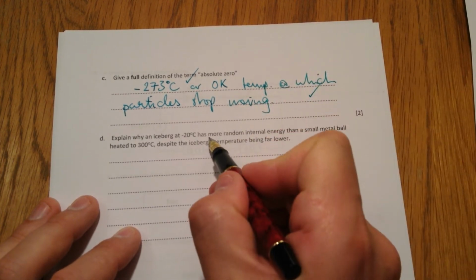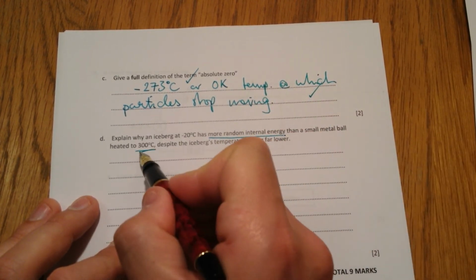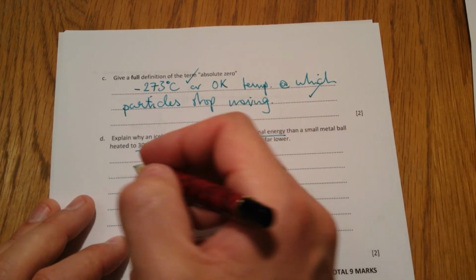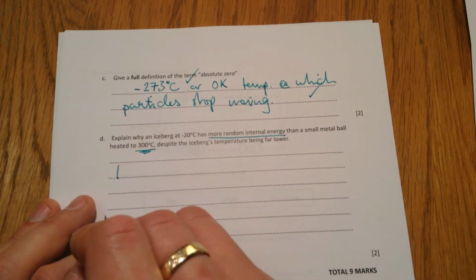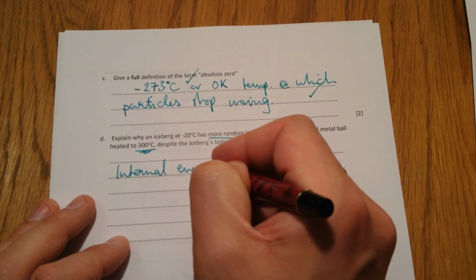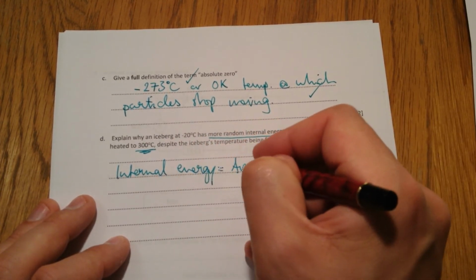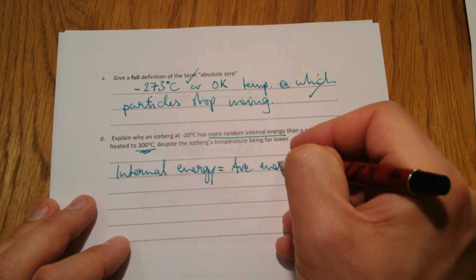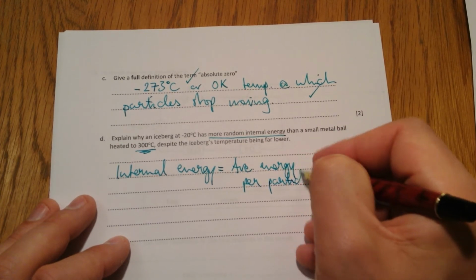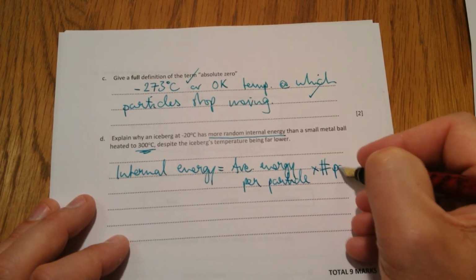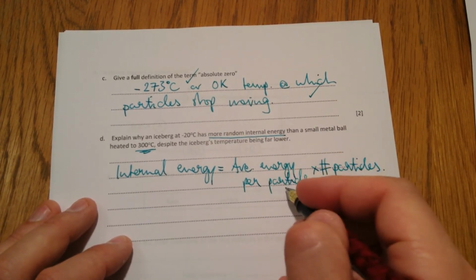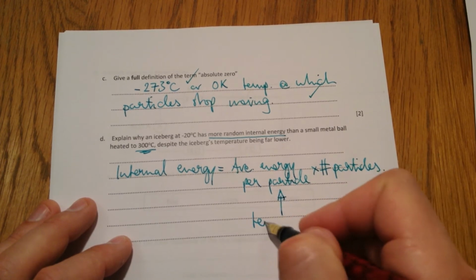An iceberg has more random thermal energy than a metal ball at 300 degrees C. Might be surprising here, but why is that? Well, what we need to say is that internal energy is equal to the average energy per particle multiplied by the number of particles. Okay, the average energy per particle is in effect the temperature.